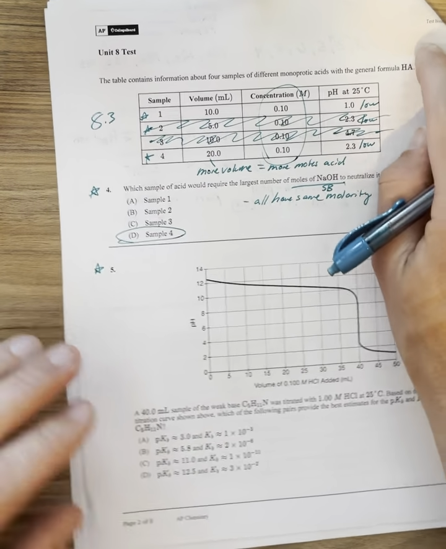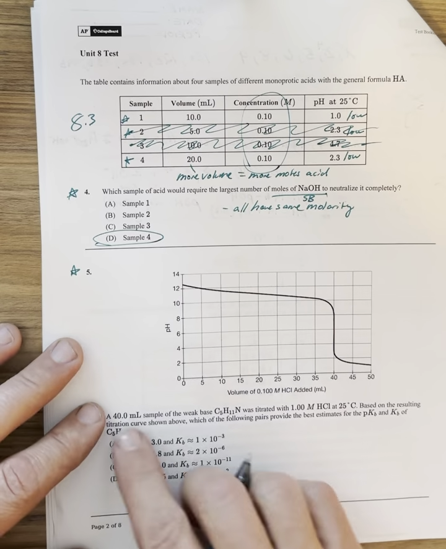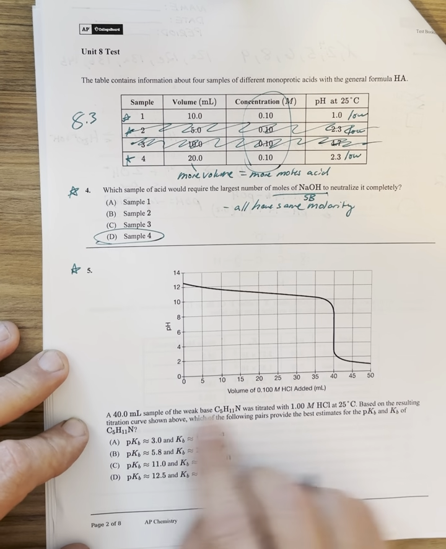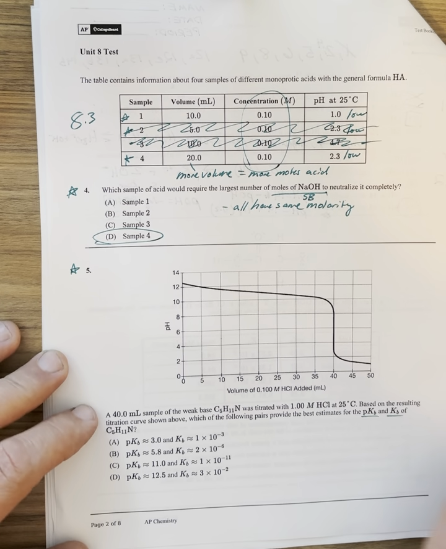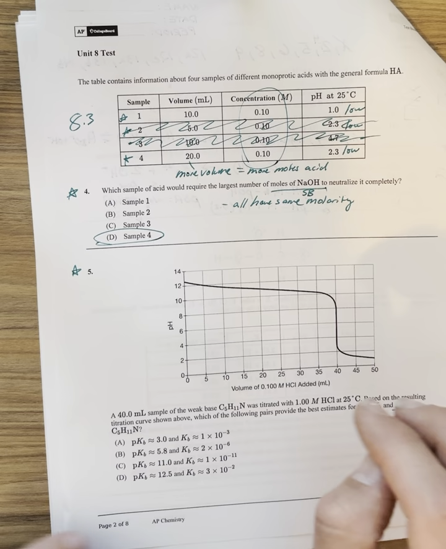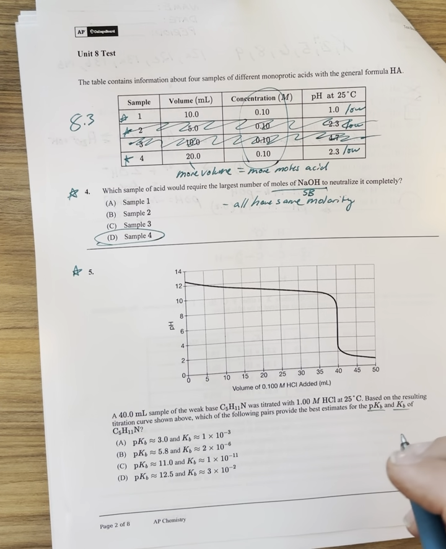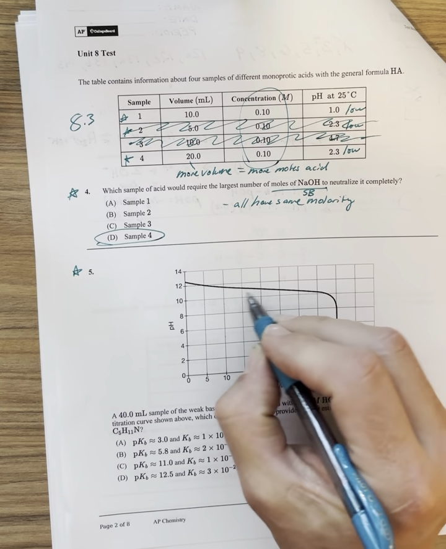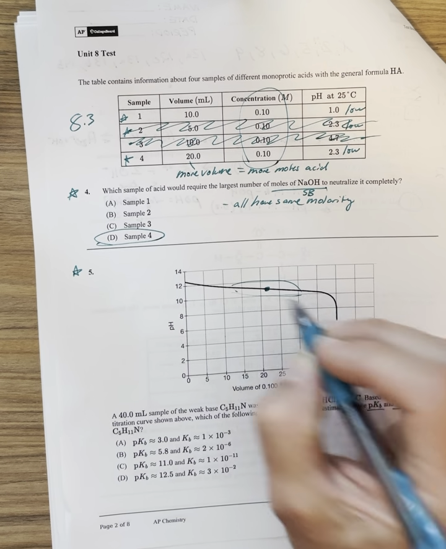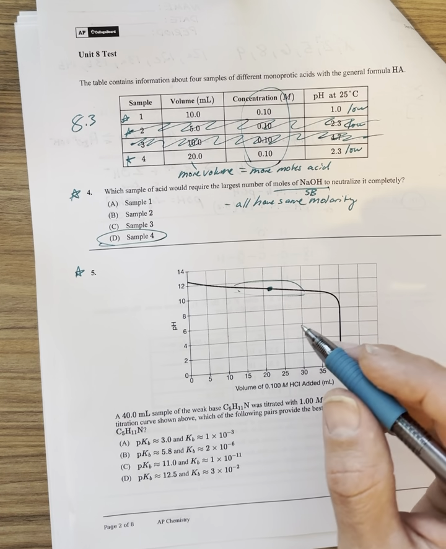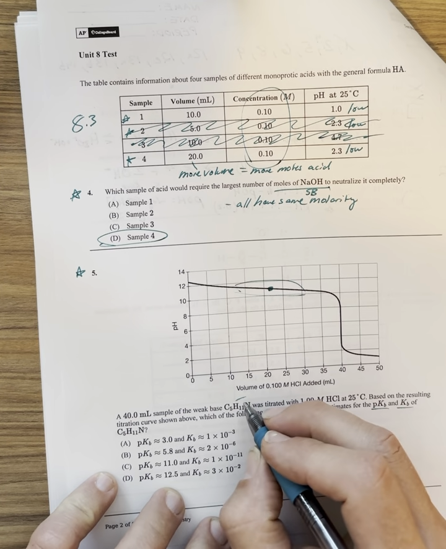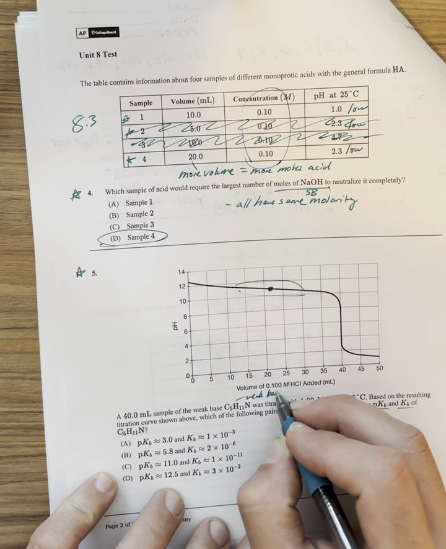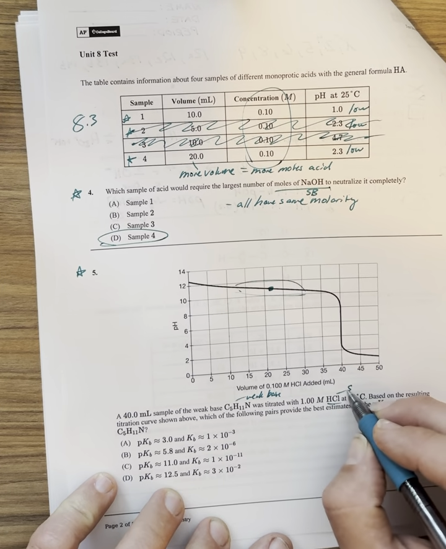All right, moving on. I think the next question was number 5 that was also commonly missed. So we have a titration curve, and we're asked which of the following would be a best estimate for pKb and Kb. So what we are going to do here is look at this area, the buffer zone, okay? And right in the middle of the buffer zone, we have this special place. Why are we looking at the buffer zone? Well, this is a weak base, and it's being titrated with a strong acid.